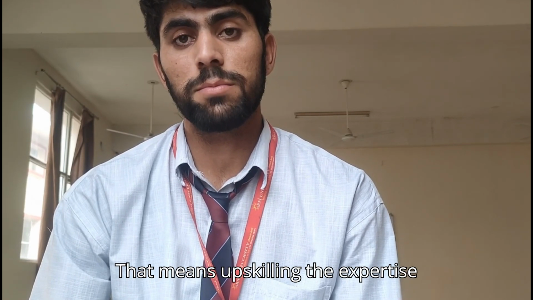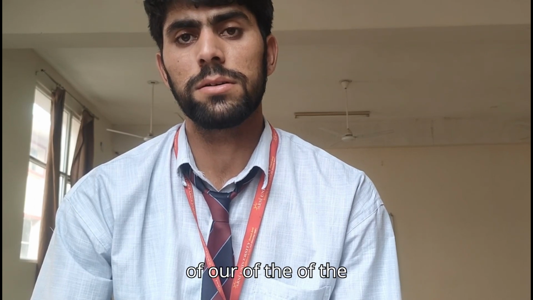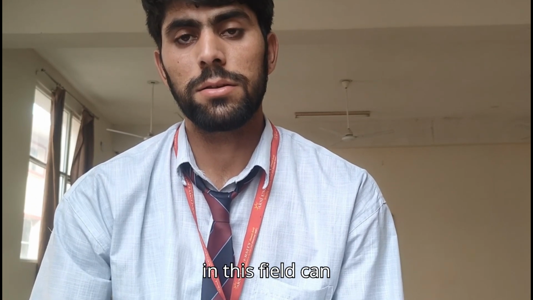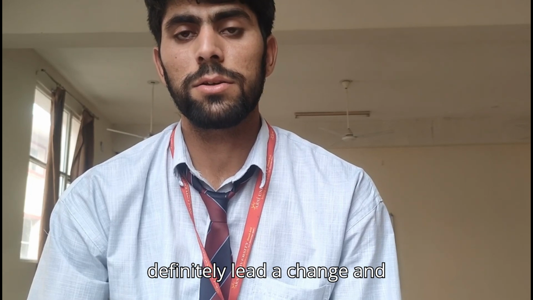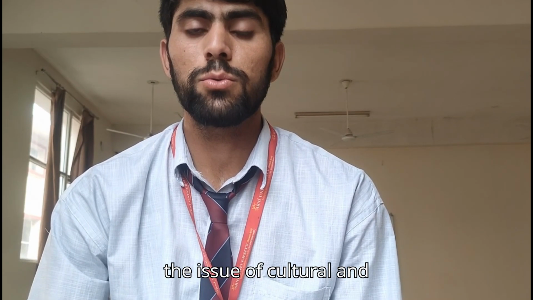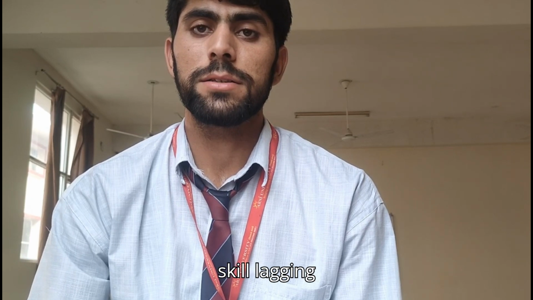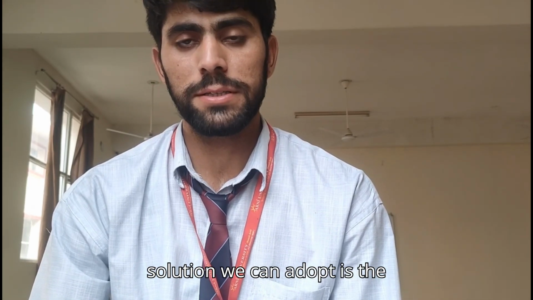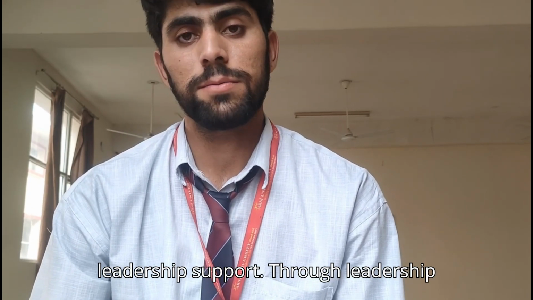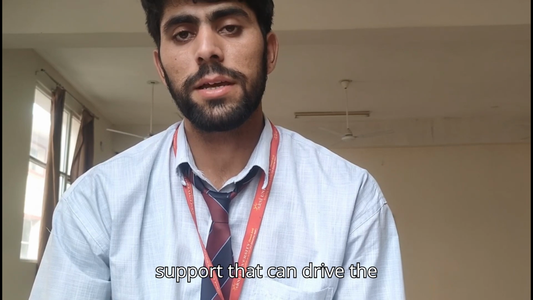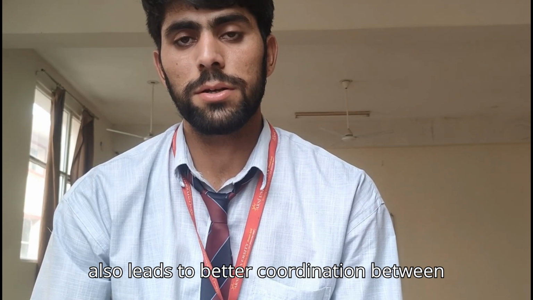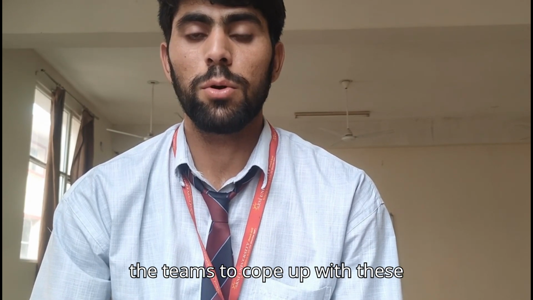Upskilling the expertise of the teams, the group of people in this field, can definitely lead to a change, and the issue of cultural and skill lagging can be resolved. Another solution we can adopt is leadership support. Leadership support drives the change in the cultural gaps and also leads to better coordination between the teams to cope with these challenges.